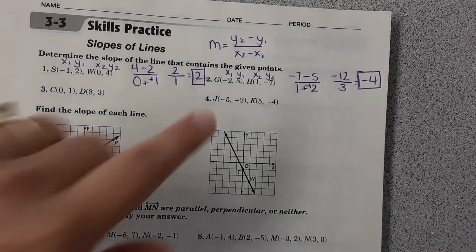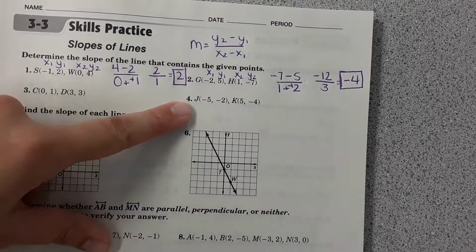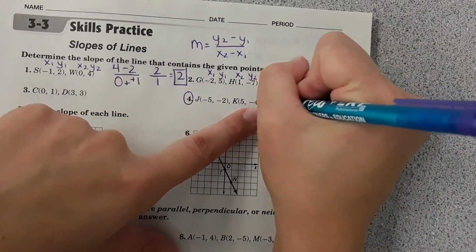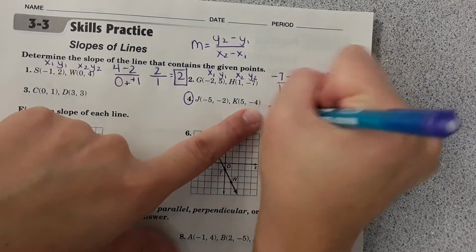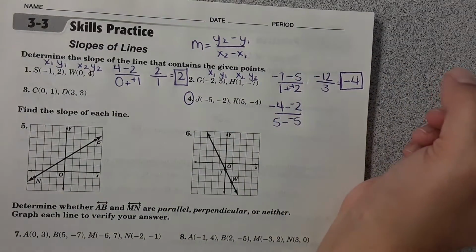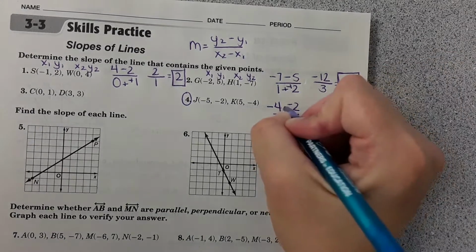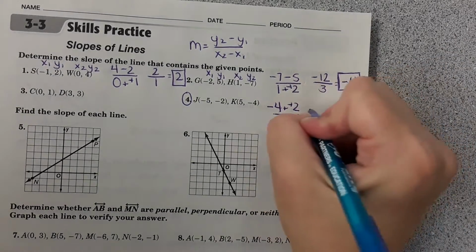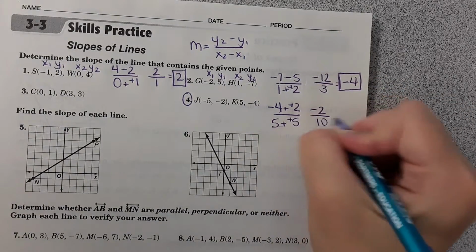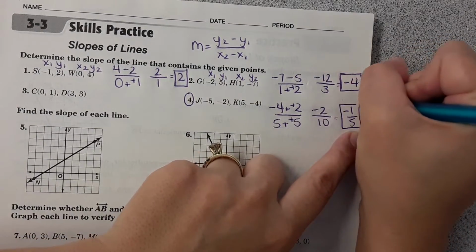Okay, we're going to skip number 3 and just do one more example with number 4. Again, you have this exact lesson on Khan Academy, so it'll be a good way to practice this. Negative 4 minus negative 2, 5 minus negative 5. So add the opposite here. Negative 4 plus 2 would just be negative 2. 5 minus negative 5 gives you 10. Simplify this to negative 1/5, and that is your slope.